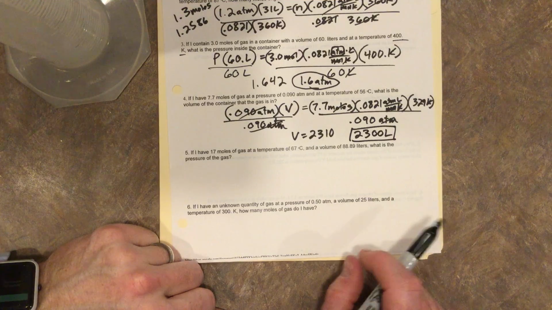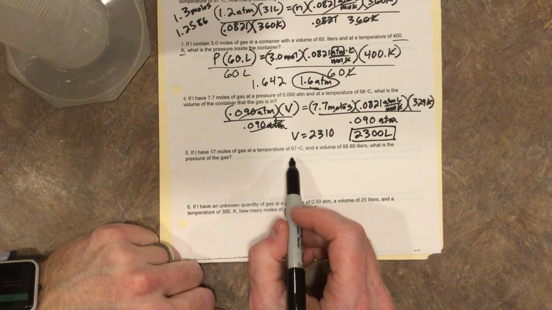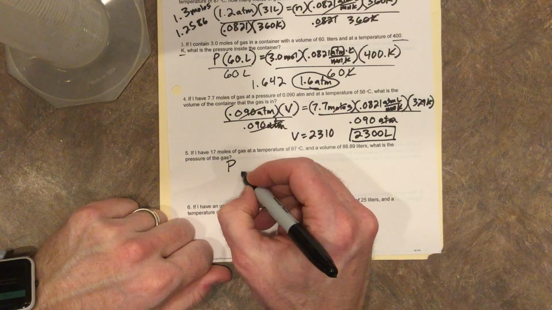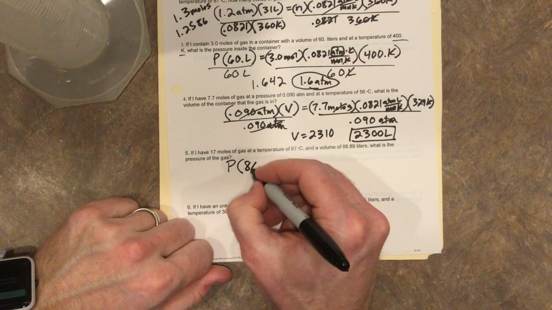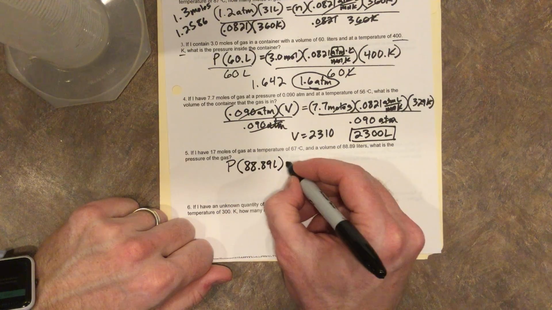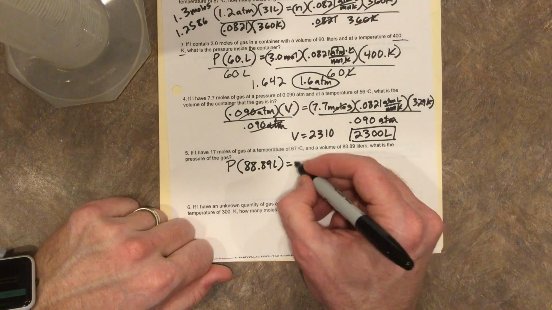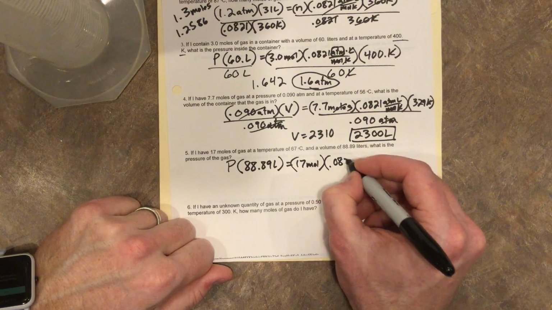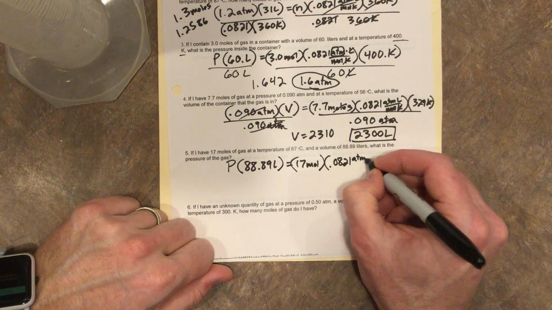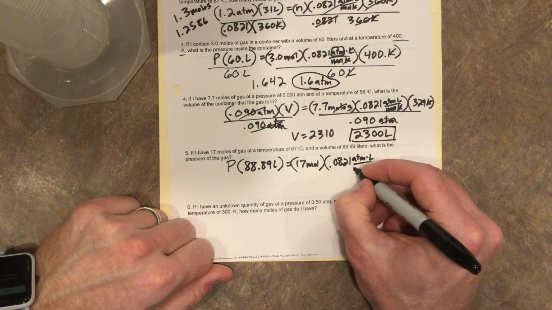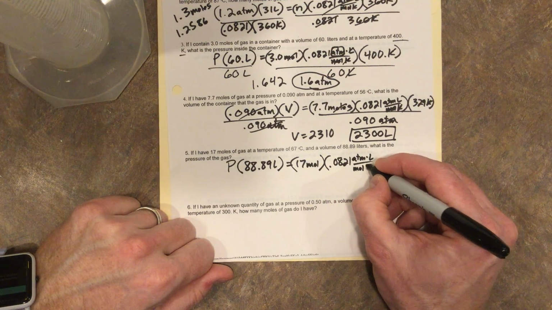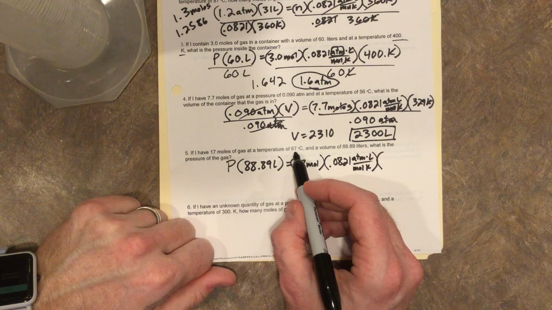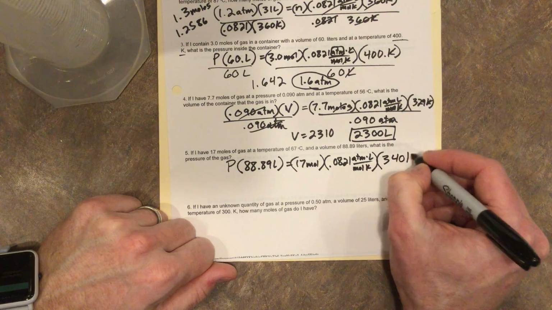Next. Oh boy, I've got 17 moles of a gas at a temperature of 67, a volume of 88.89 liters. What is the pressure? So I don't know P, but I do know the V. It's 88.89 liters. I do know the moles, 17 moles. I do know 0.0821, my secret little number, not secret, it's well known. My decoder number, plug that in there. I go ahead and figure out the temperature. It's 67 plus 273 is 340 Kelvin.